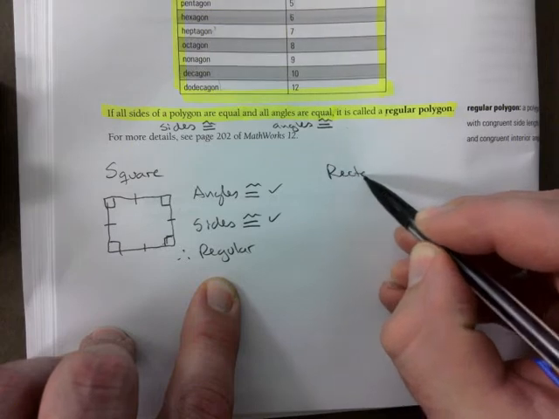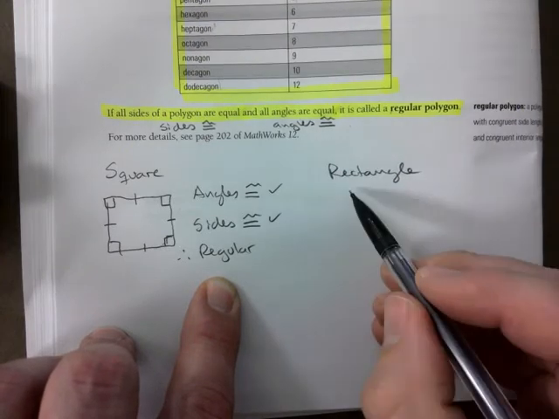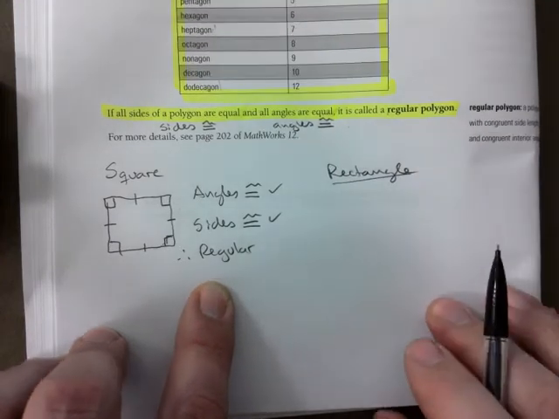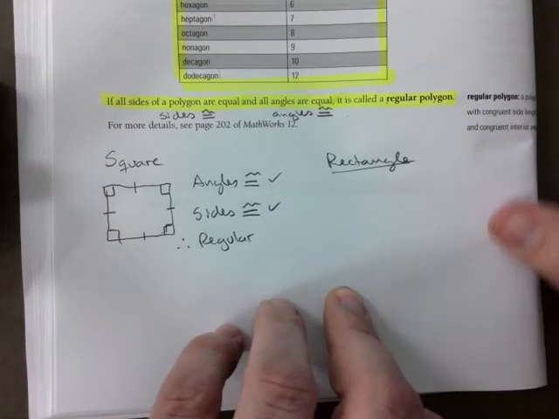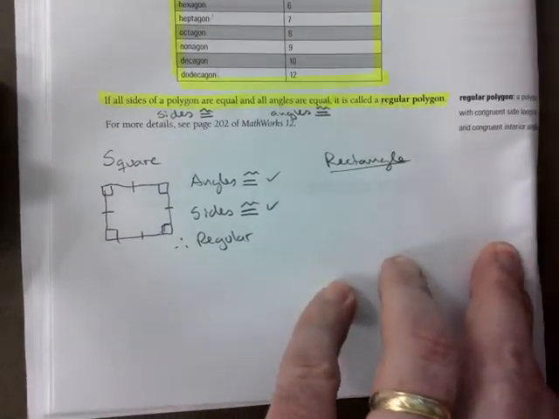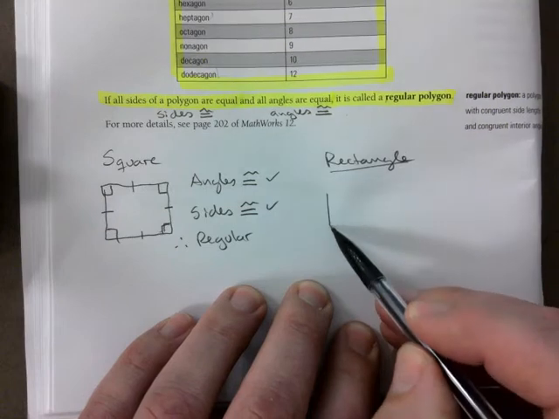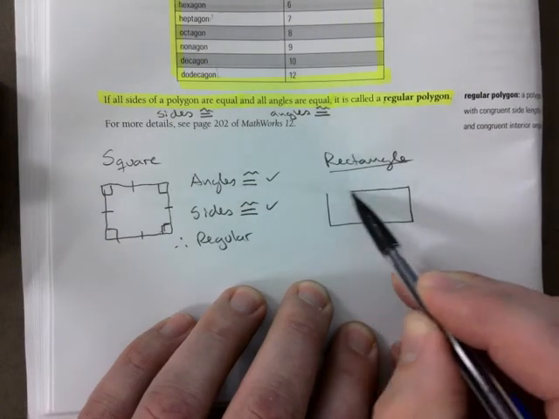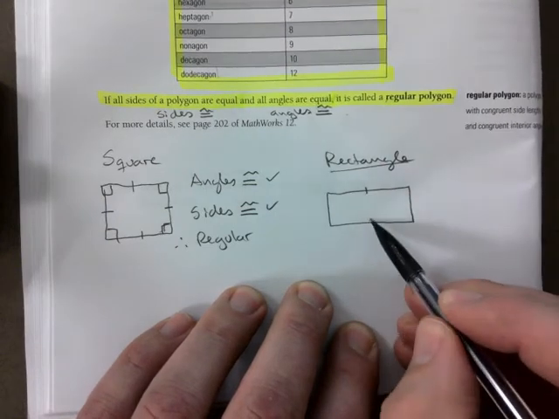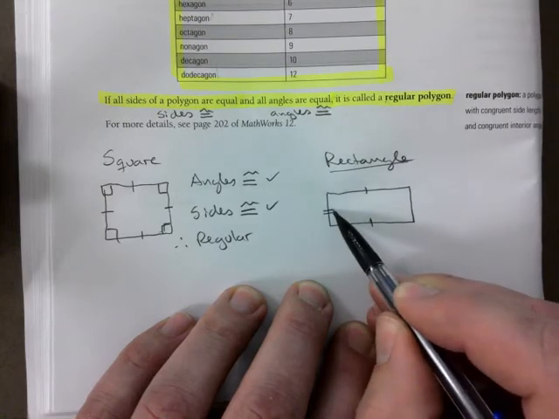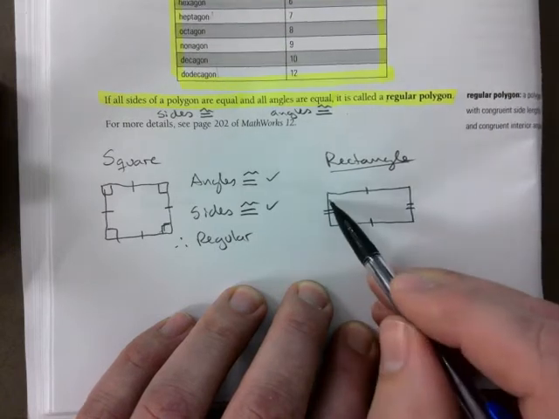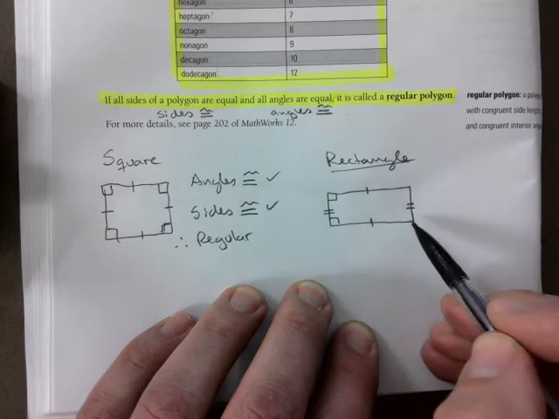What about a rectangle? If I gave you a rectangle, let's just make a quick sketch. It's longer than it is wide, so these two are the same. These two are the same. All four angles are 90.